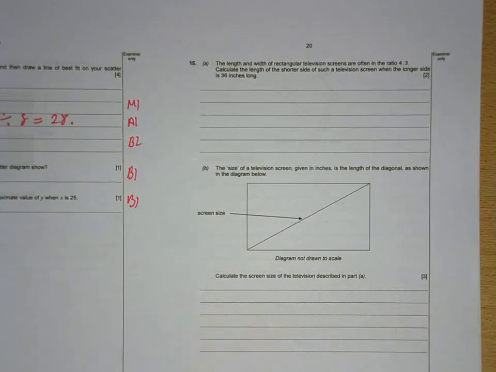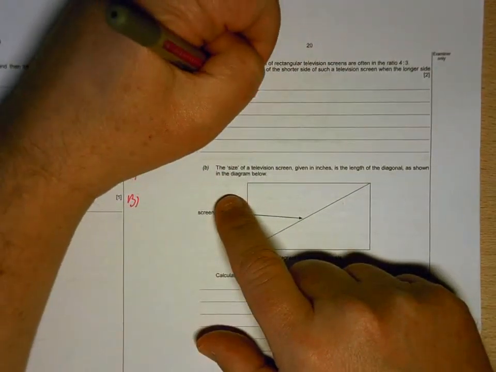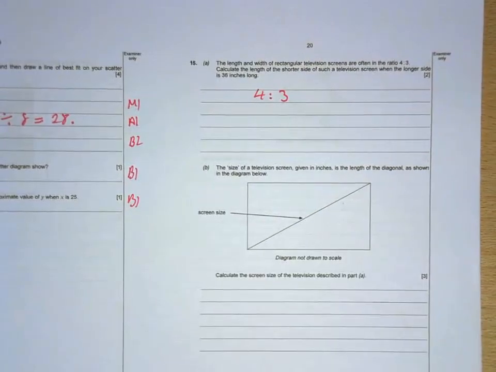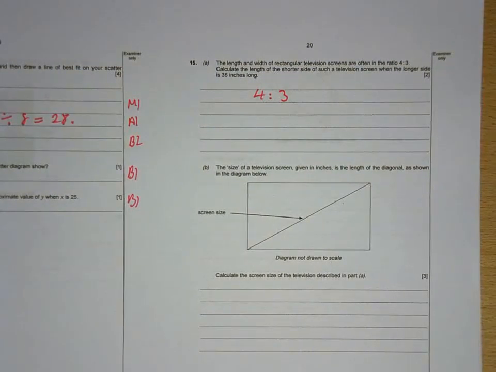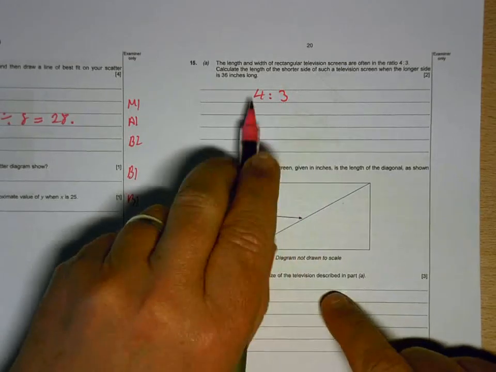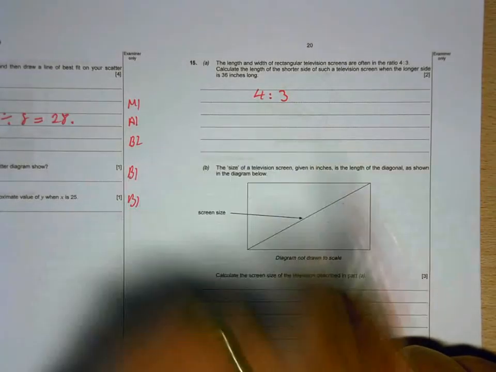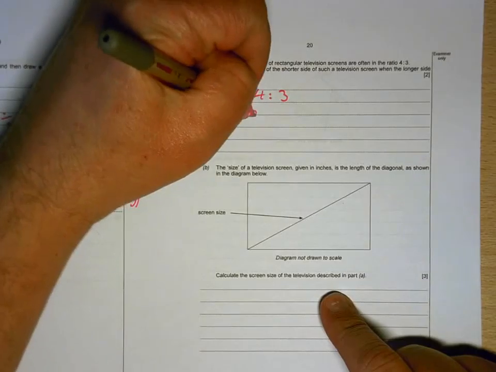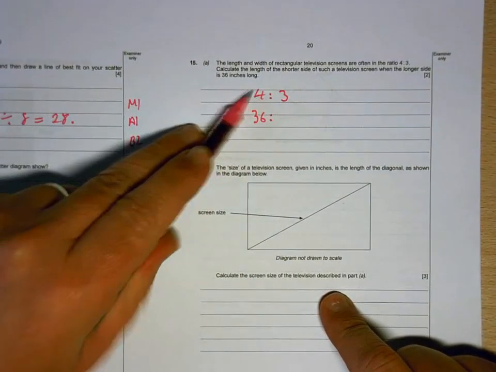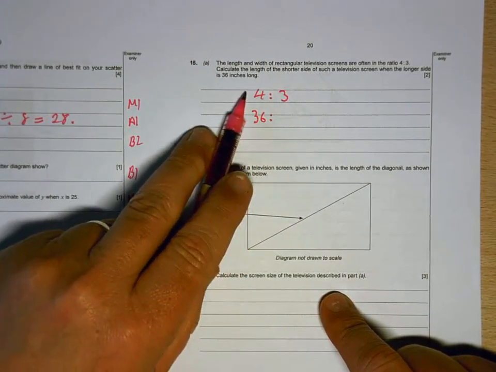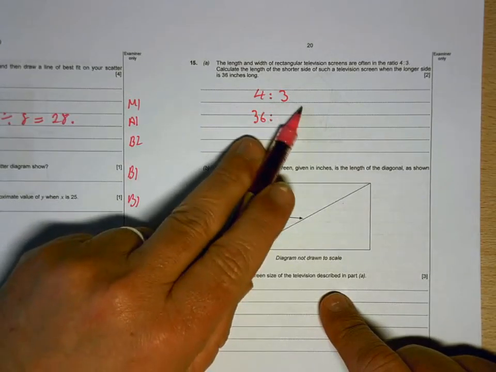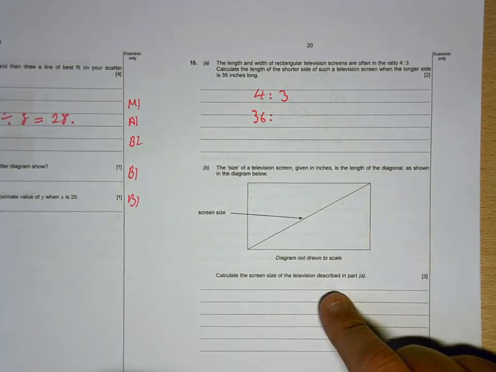Number 15. The length and width of rectangular television screens are often in the ratio of 4 to 3. Calculate the length of the shorter side of such a television screen when the longer side is 36 inches long. Well, the longer side is the one with the highest number. For a ratio, whatever that side has been multiplied by, the other has to be multiplied by the same thing.